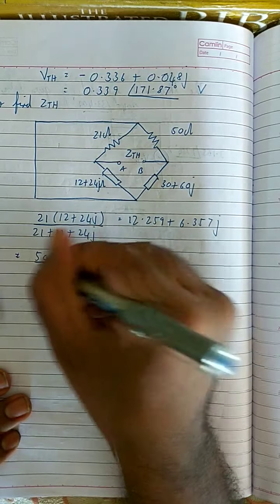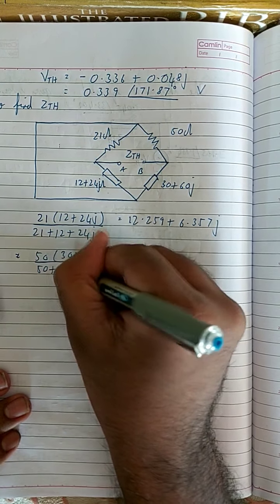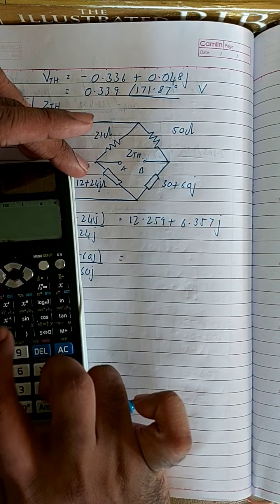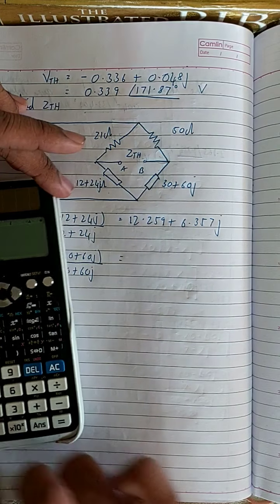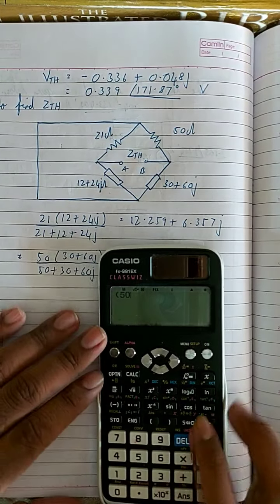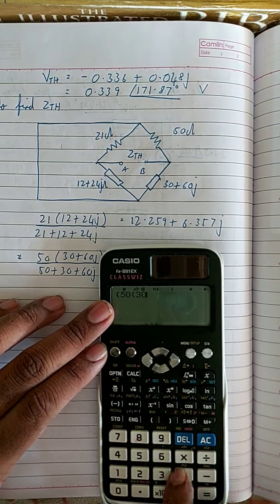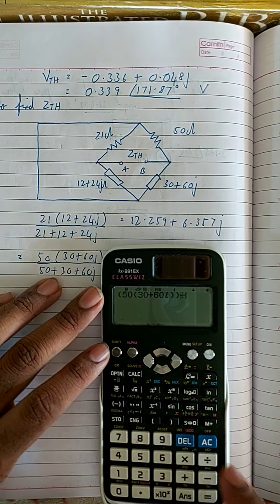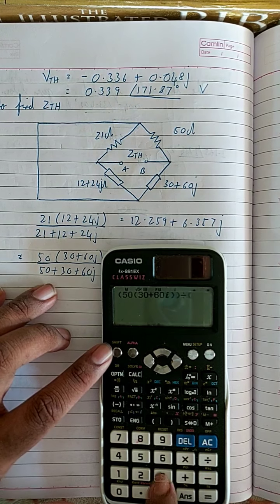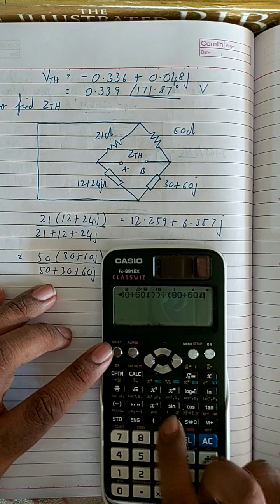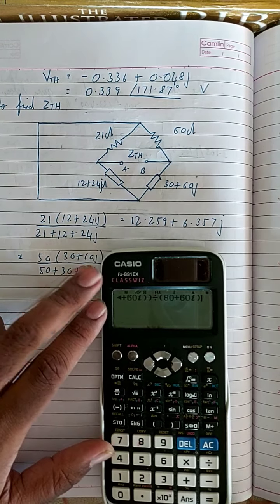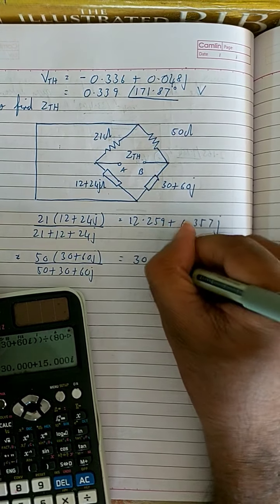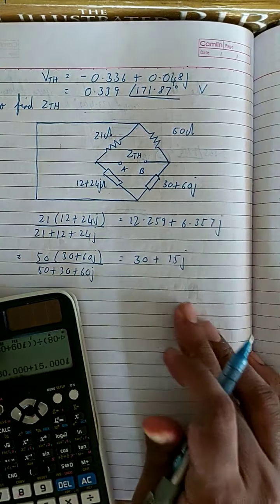50 into 30 plus 60J, divided by 80 plus 60J. So you get 30 plus 15J, which is the value of these two resistors.